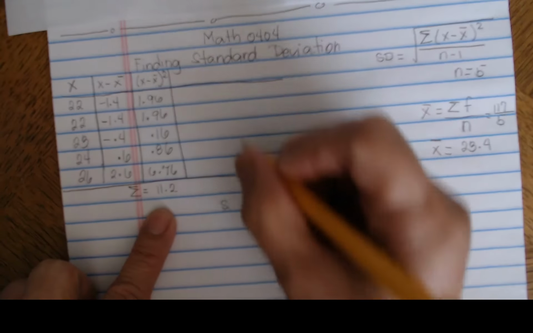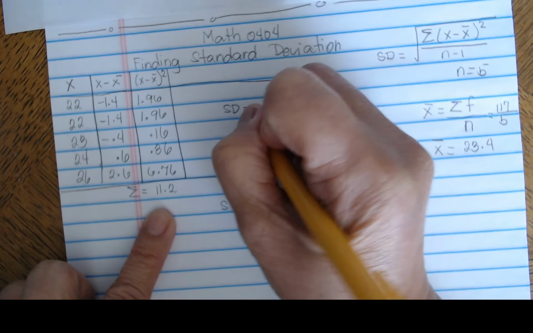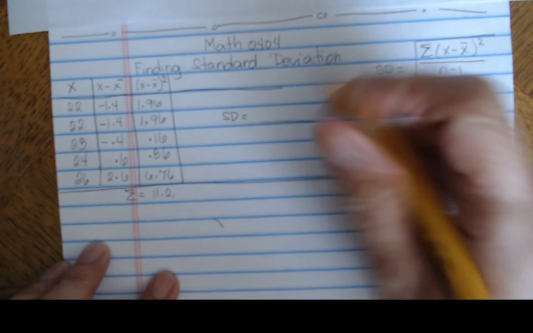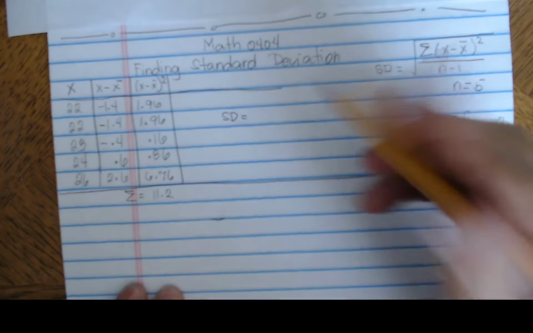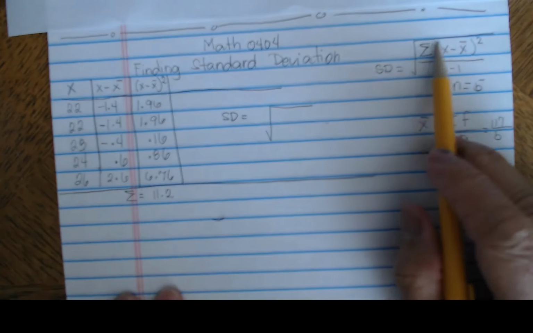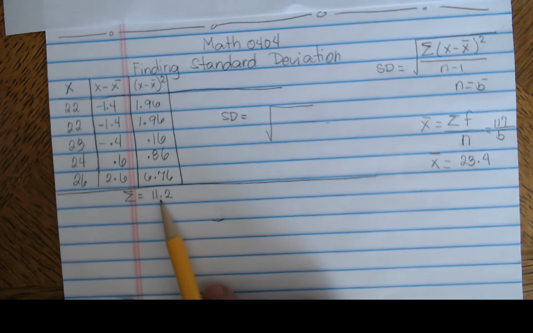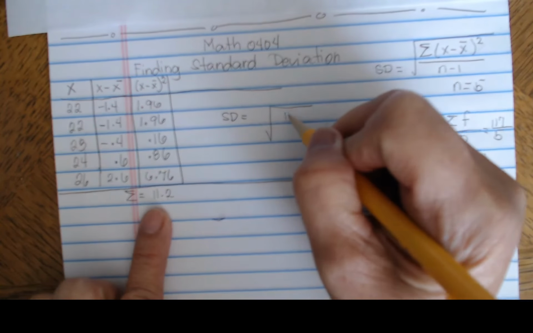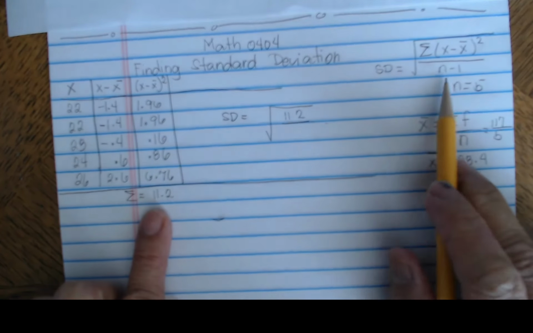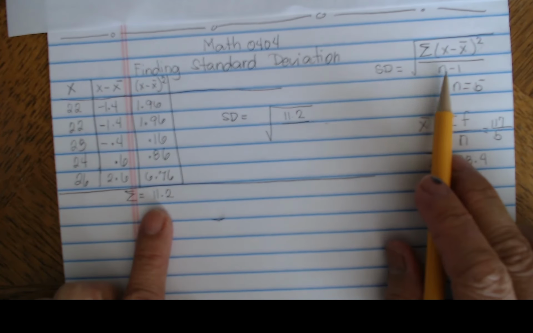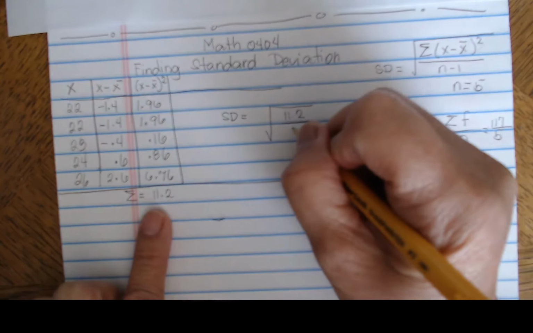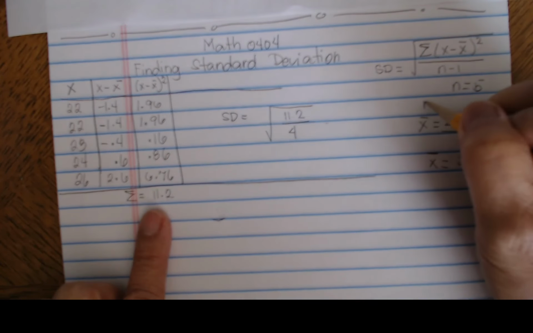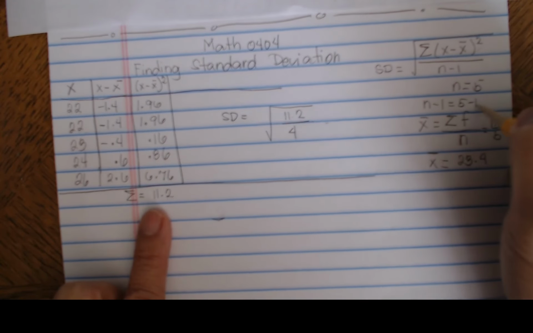So standard deviation, or SD, is equal to square root of this numerator, which is 11.2. So 11.2 over n minus 1, where my n is 5. 5 minus 1 is 4. So my n minus 1 is 4.